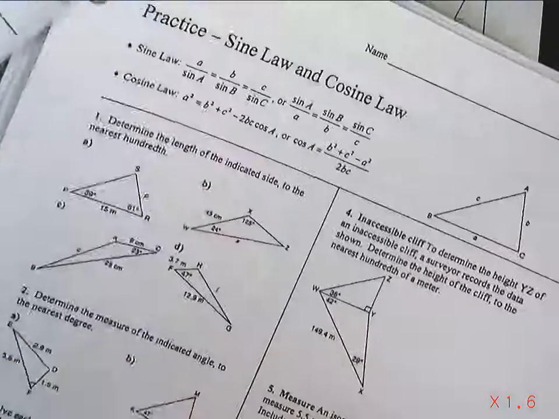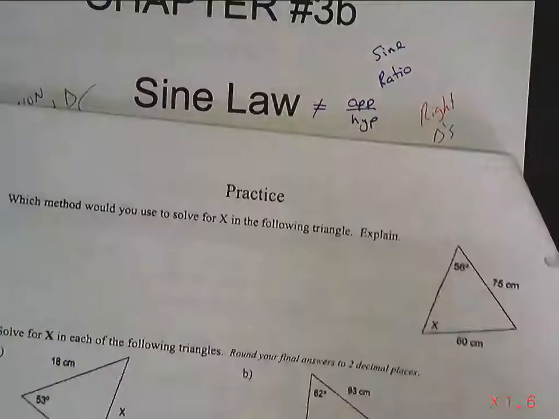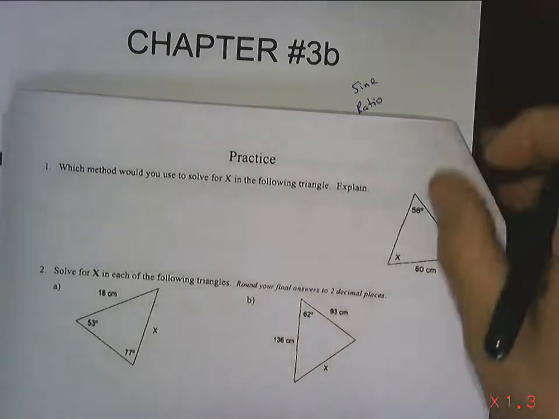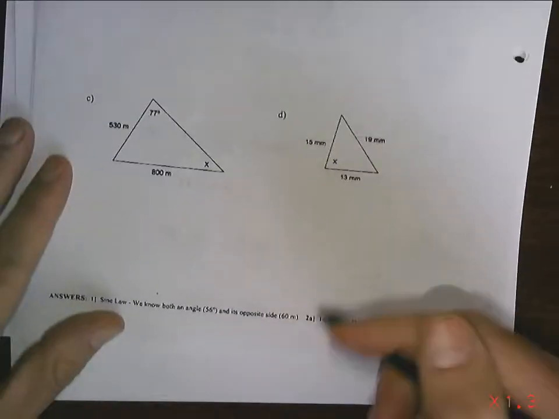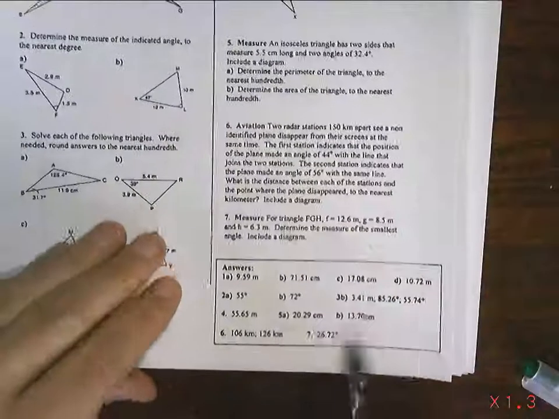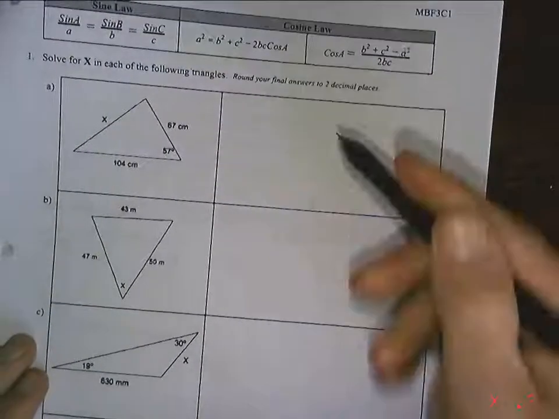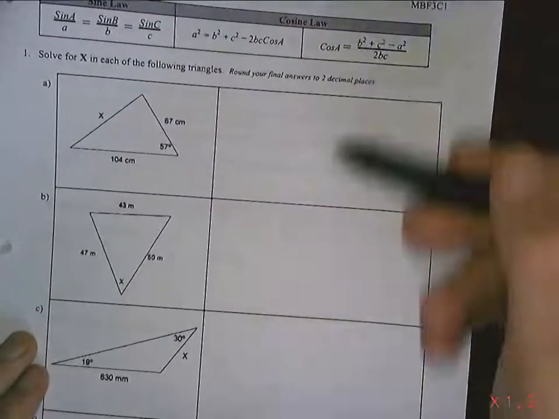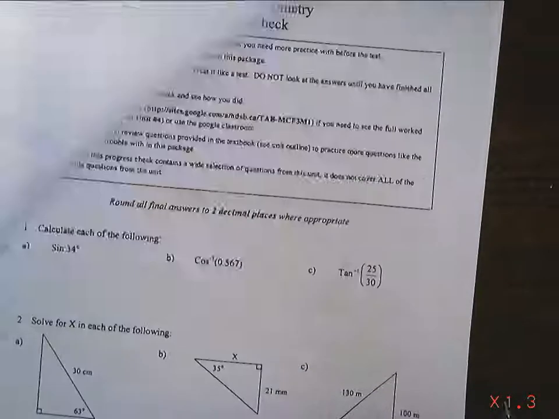All right, so what can you do? You can do this practice sheet on the back. There's answers at the bottom. You do this practice sheet. Answers at the bottom. This is a progress check that you do not have answers to, but you can do them. So you do these and check them with a friend.